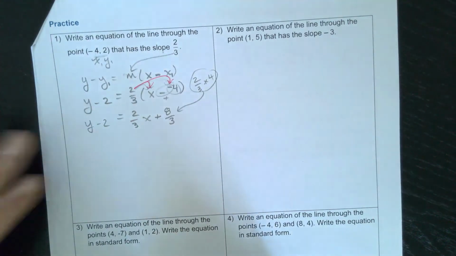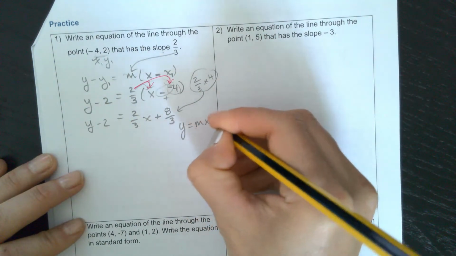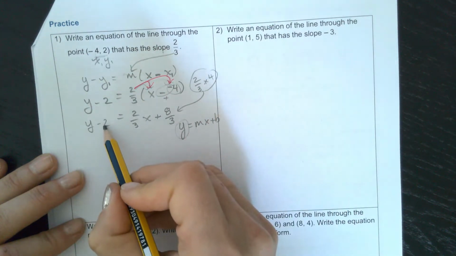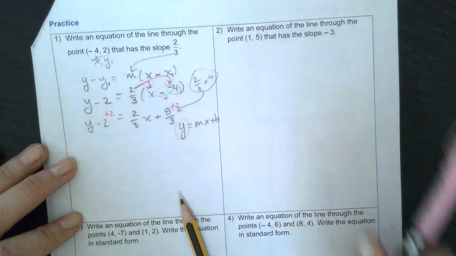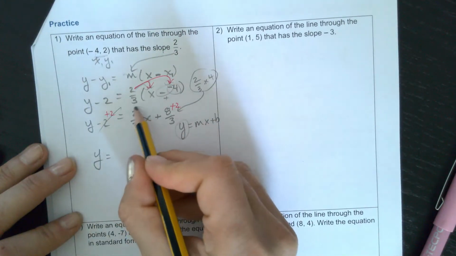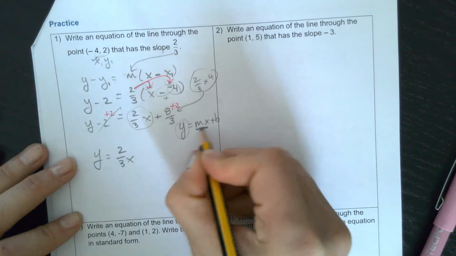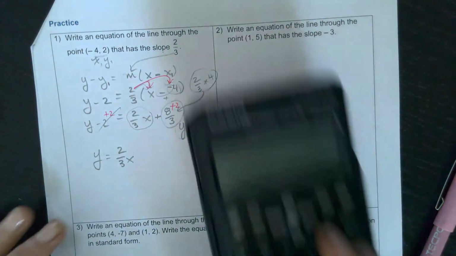So let's put it in slope y-intercept form, like this. So we want the y alone. So that means I have to get rid of this 2 here. Let's go plus 2, plus 2. So now I have y equals, this is my term with the x, so it's going to go first. See, it goes first. And then I have to do this, but let's do it on my calculator.